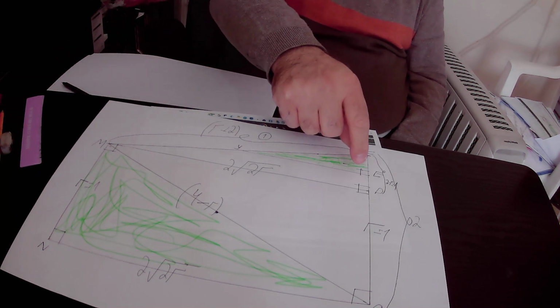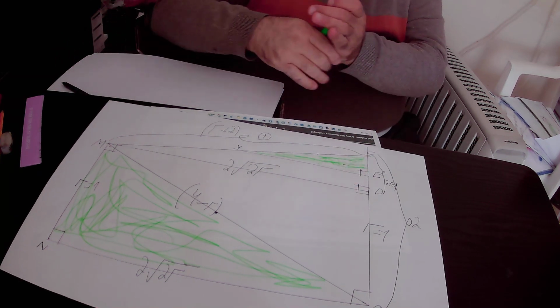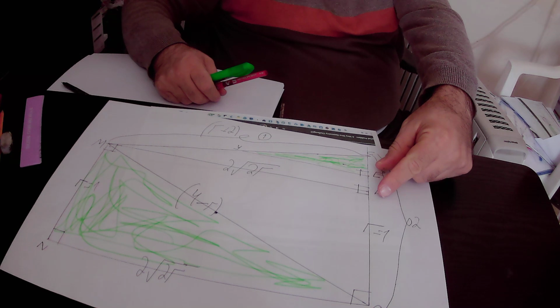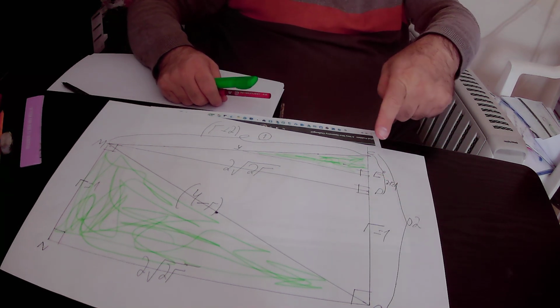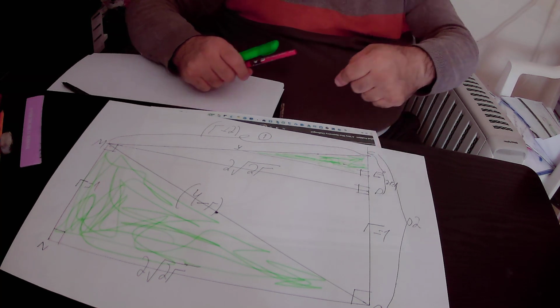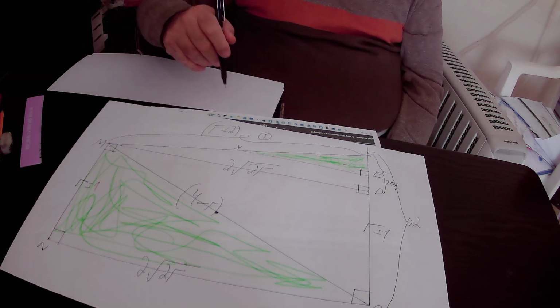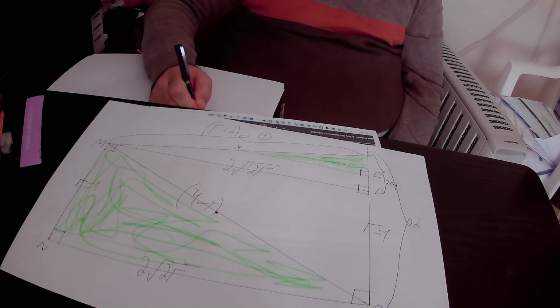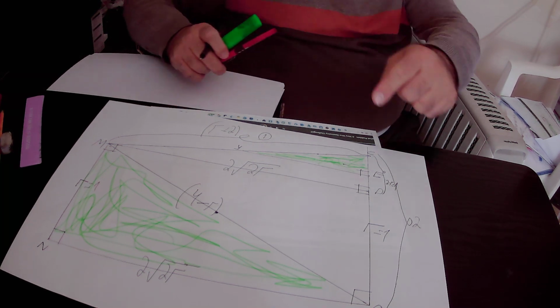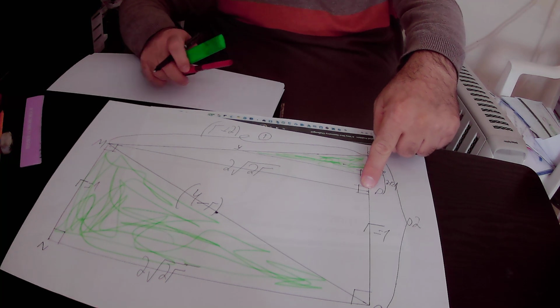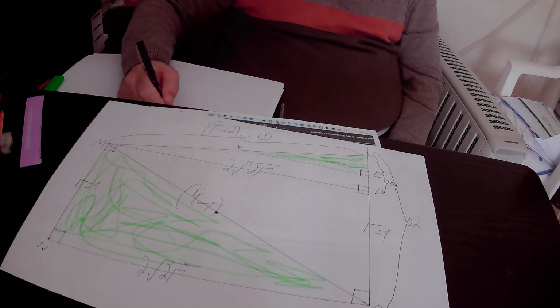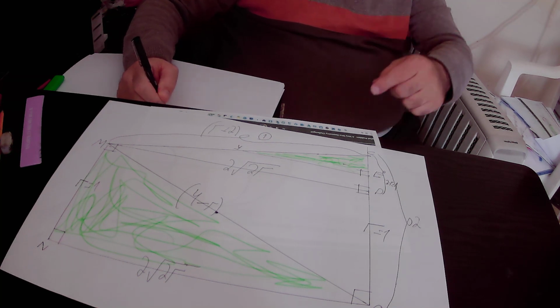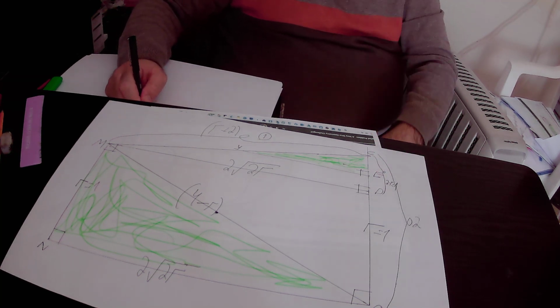We know that those two angles are equal to each other, they are both right angles, so angle CEY in the green triangle equals to angle CDM in triangle CDM, and they are both equal to 90 degrees.